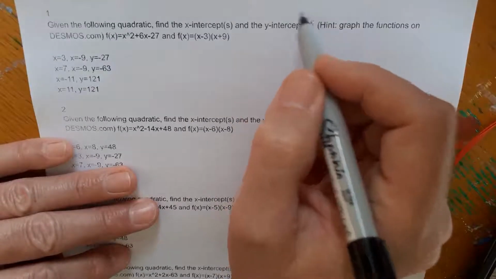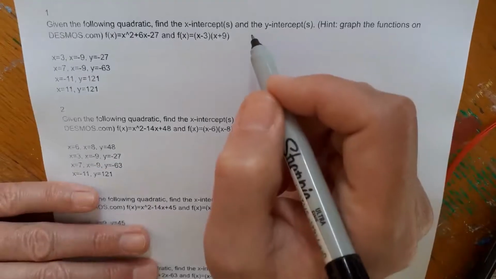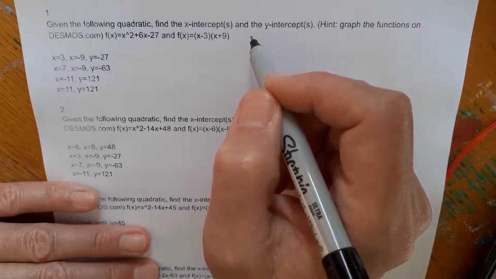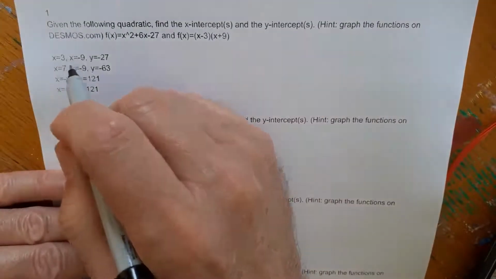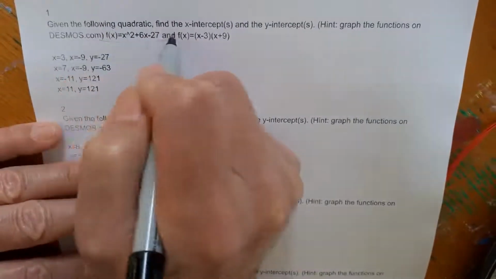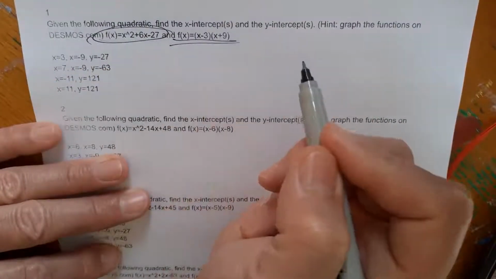It's got an s there, but there's going to be 1 or 2 if it's a parabola. There's not going to be more than 2 in a parabola. So let's look at what they give us. They give us a trinomial, and they factor it for us.